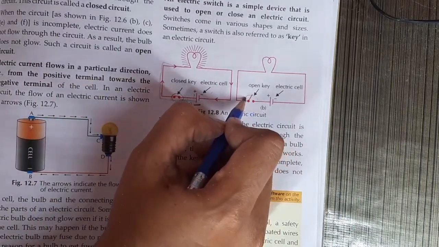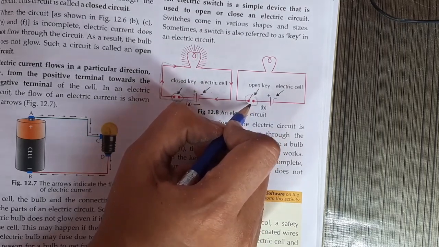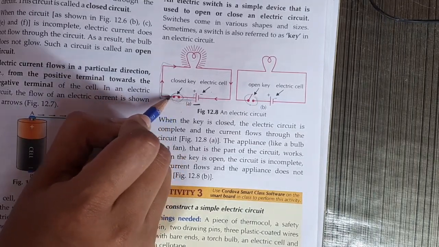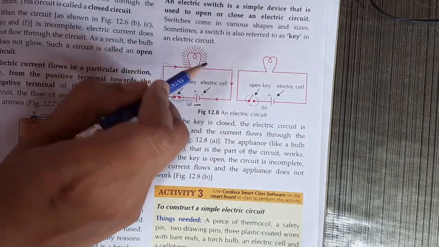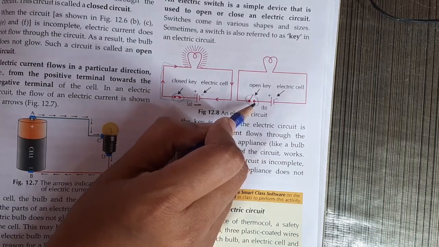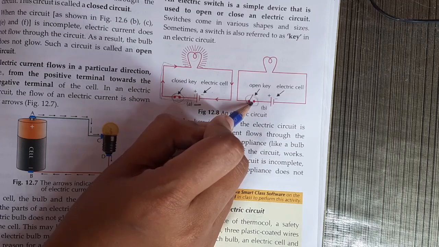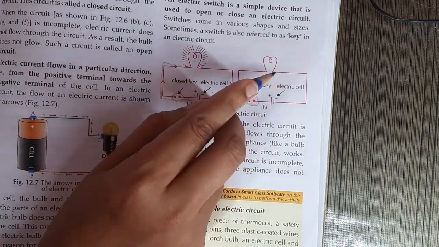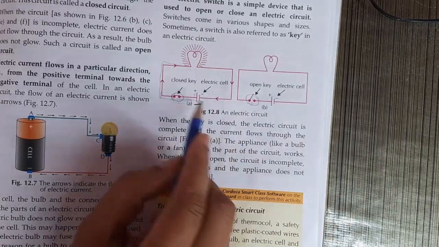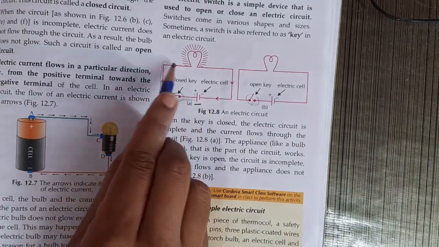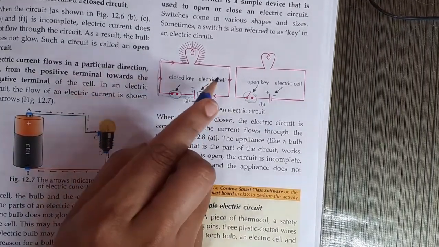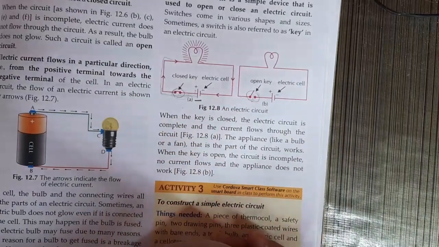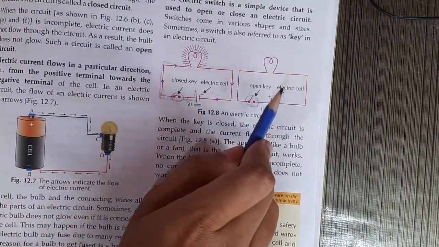See, in both these diagrams we are placing a key here. What happens if the key is closed? If the key is closed, the circuit becomes closed and the bulb will glow. Whereas if the key is open, the circuit is broken here, isn't it? That means the electricity will not flow from this region to the bulb. Hence, the bulb is not glowing in this condition. So this is the function of the switch. If the switch is closed, the circuit will be formed, that means the electricity will pass through. Whereas if the switch is open, the electricity does not pass and the circuit is not formed. That is why the bulb glows here, whereas it does not glow here.